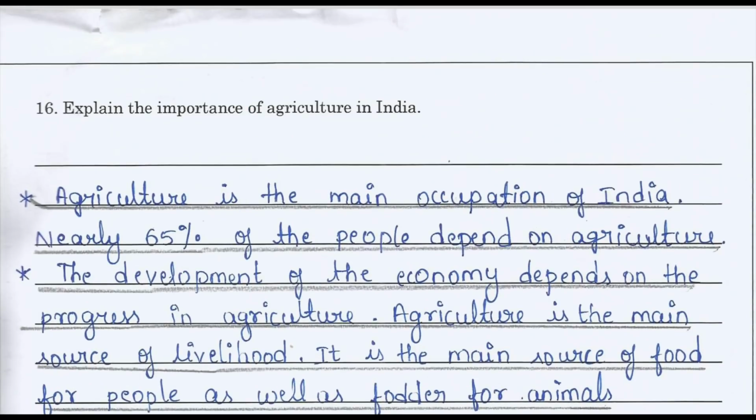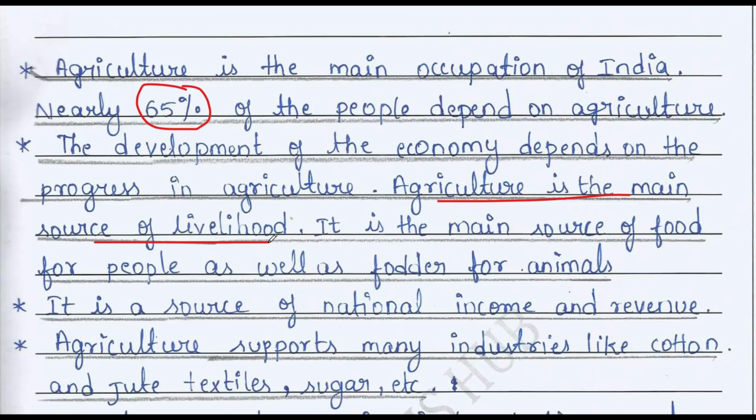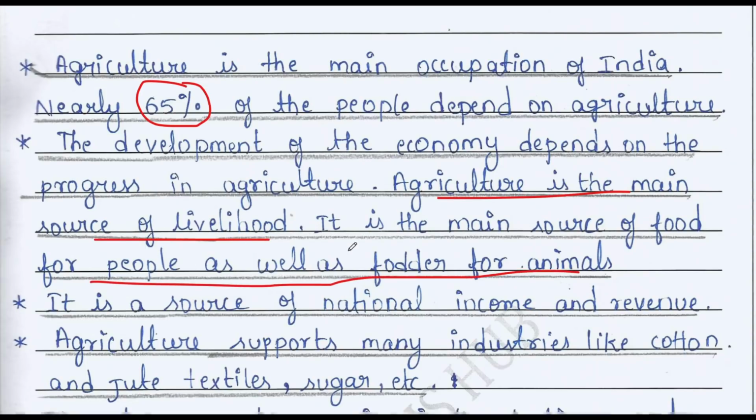Next, another important question from the same unit: importance of agriculture in India. Agriculture is the main occupation of India. Nearly 65% of the people depend on agriculture. The development of the economy depends on the progress in agriculture. Agriculture is the main source of livelihood. It is the main source of food for the people as well as fodder for animals.